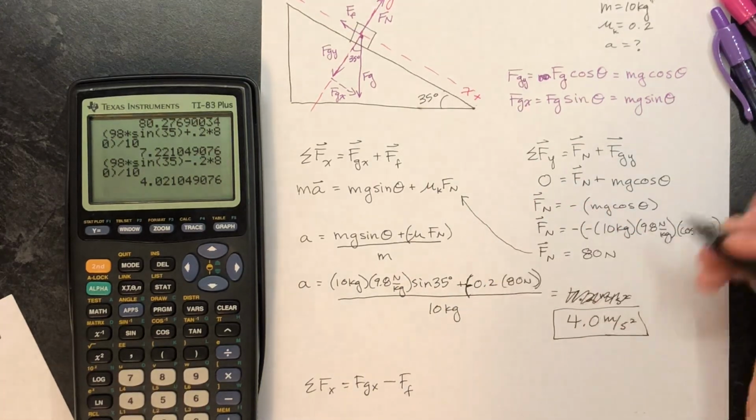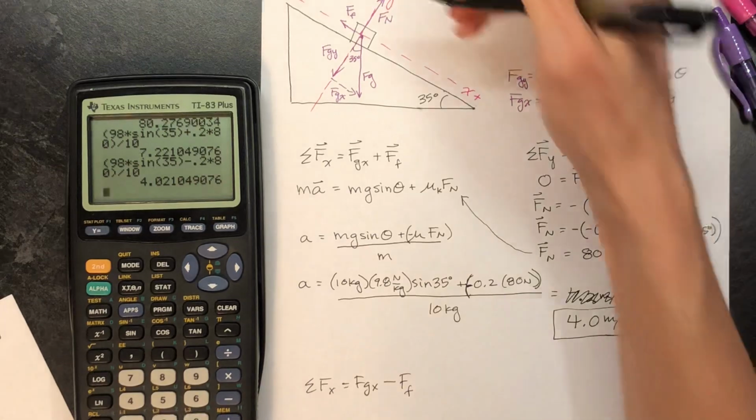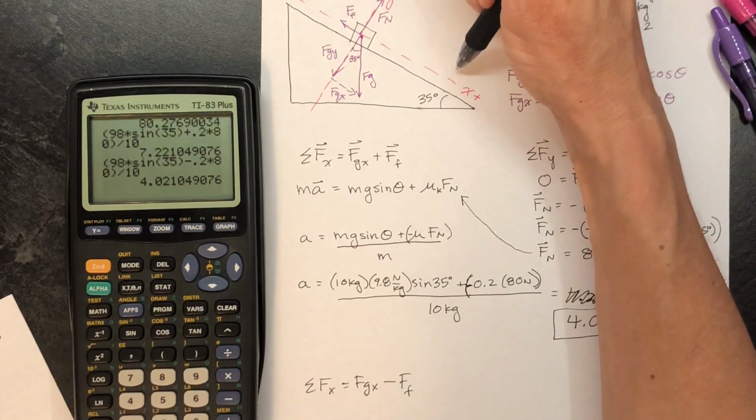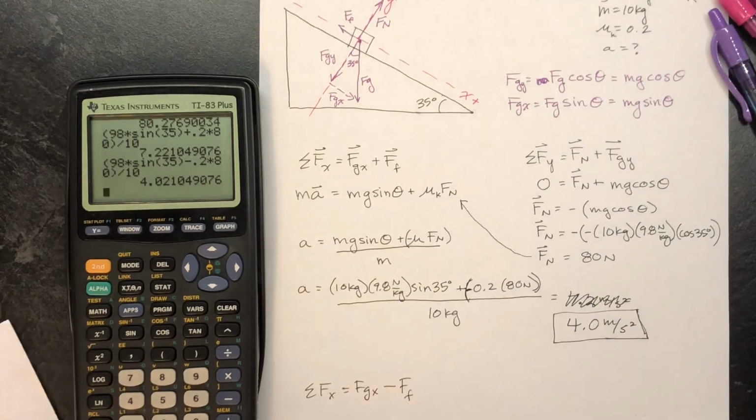Now in the end, I got a positive acceleration. So that tells me that this is speeding up. It's moving down the incline and it's speeding up. That's all.